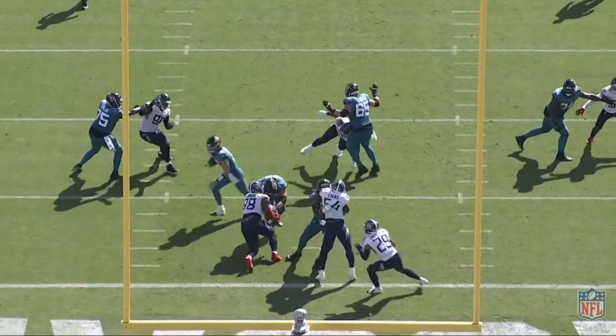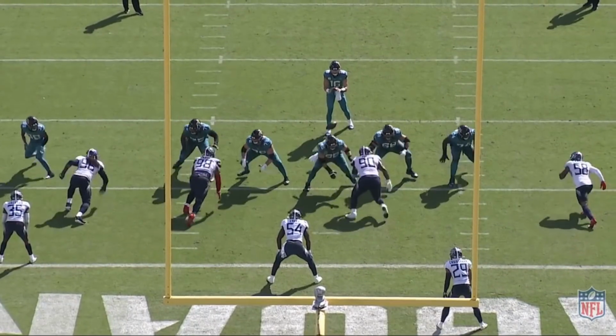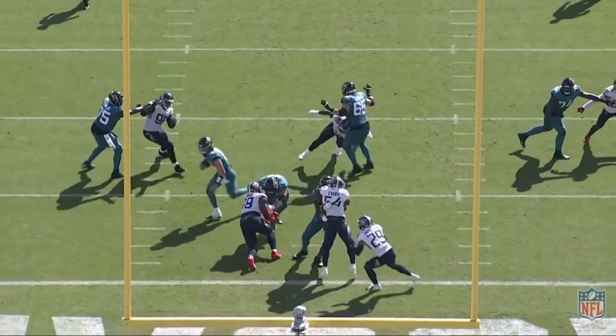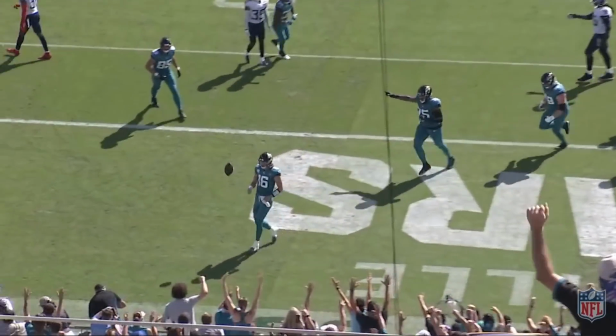There it is. 98 loses the B gap. Nice job by the right guard. Boom. Nice job by Lawrence. Walk in. Too easy.